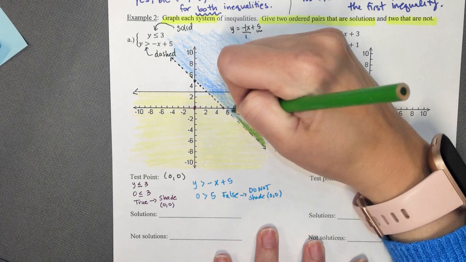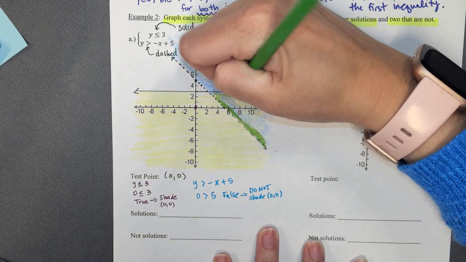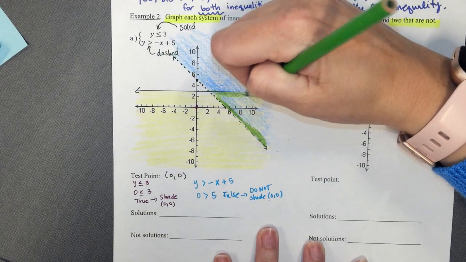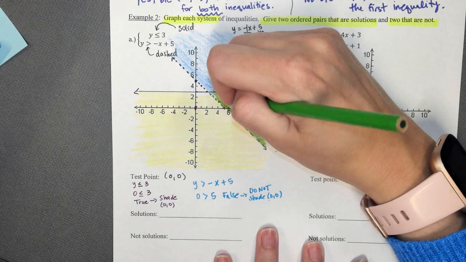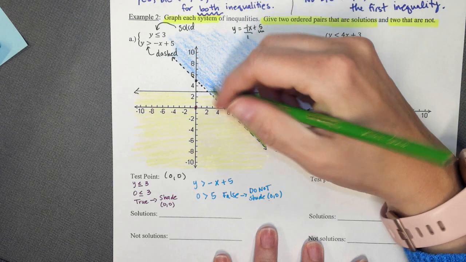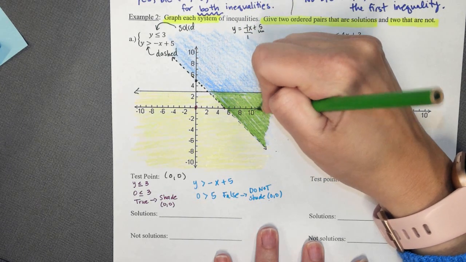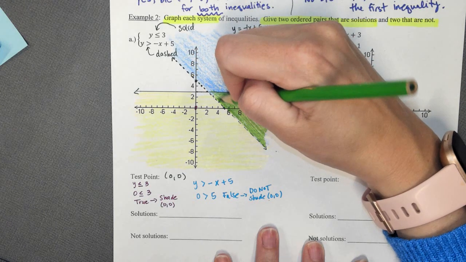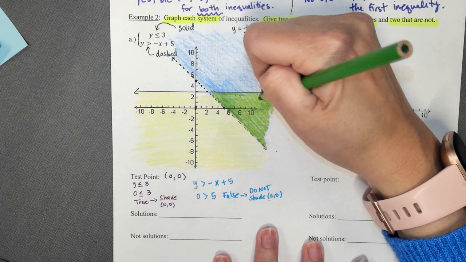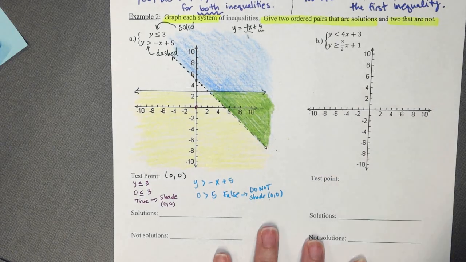So you're going to shade in the region where they overlap. In this case, it's going to look like a triangular region. Okay, and that's going to help us with the last step.